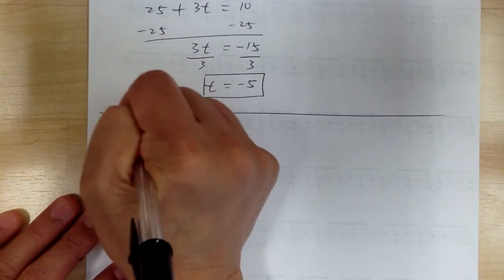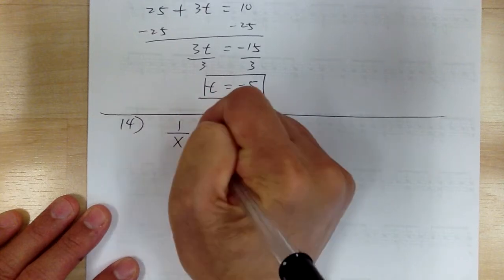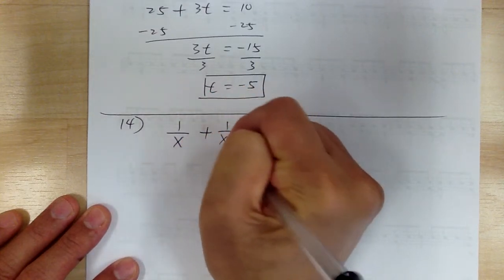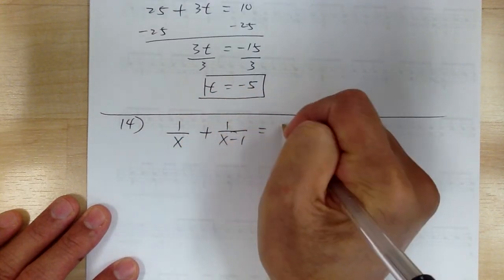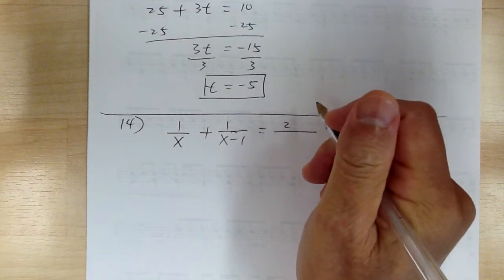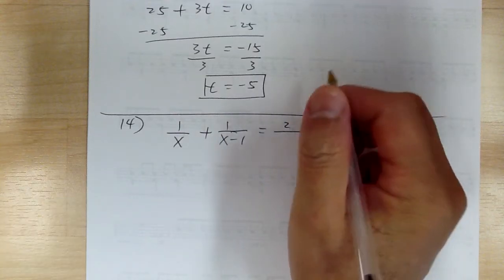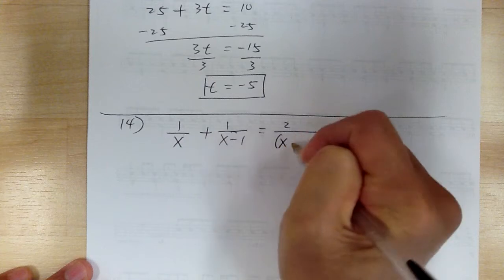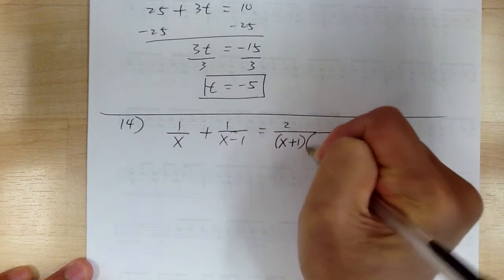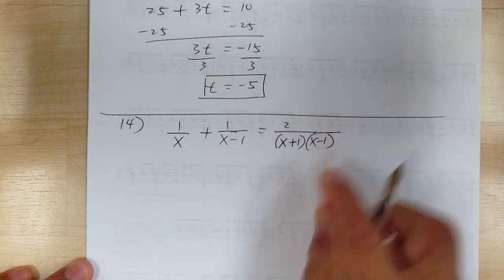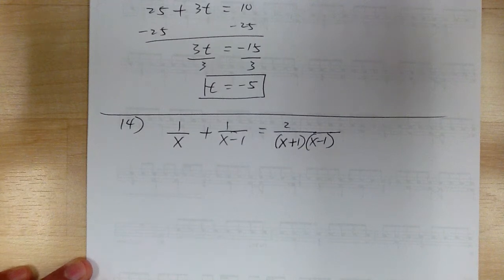So if you go to number 14, you have 1 over x plus 1 over x minus 1 equal to 2 over x squared minus 1. I'm going to factor this already. You have to factor x squared minus 1 into x plus 1, x minus 1, so you can get your LCD. Now, right away, you've got to look for your restriction.